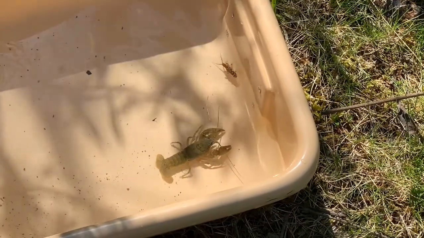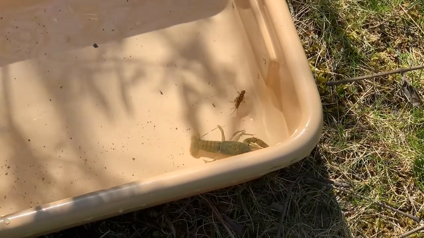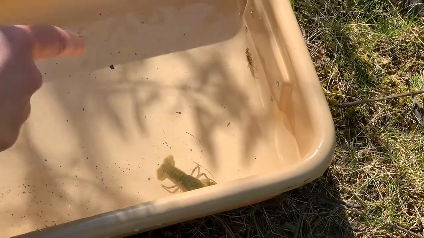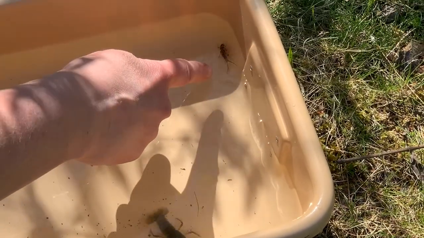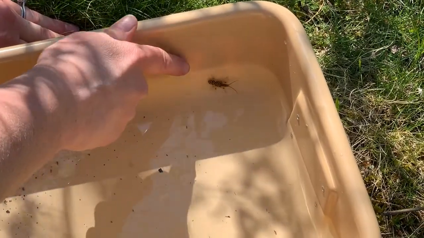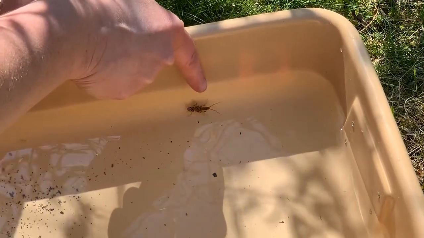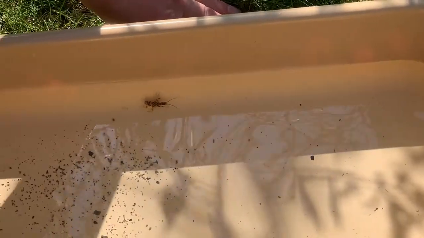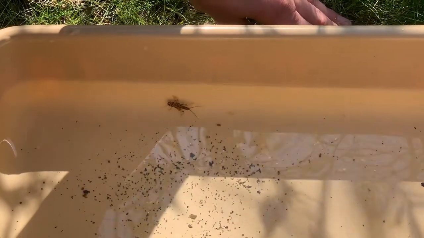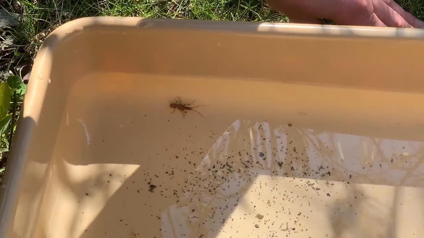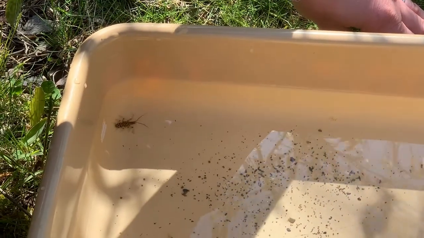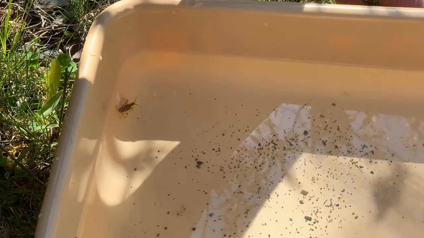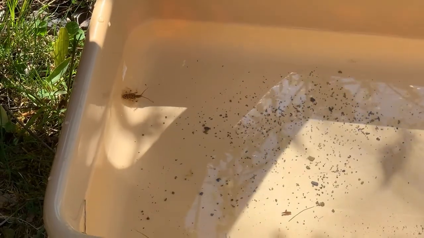Okay, so we see here a stonefly, this guy right here. If you take a look at him, notice that he has 6 legs and he has 2 tails. The 6 legs, when we talk about classification and creature identification, places this particular creature in the class Insecta. So this is an insect. And we'll talk more about what this creature changes into as it becomes an adult.